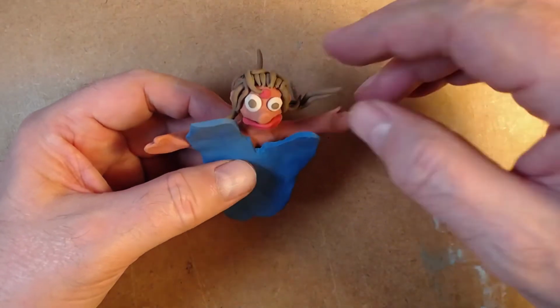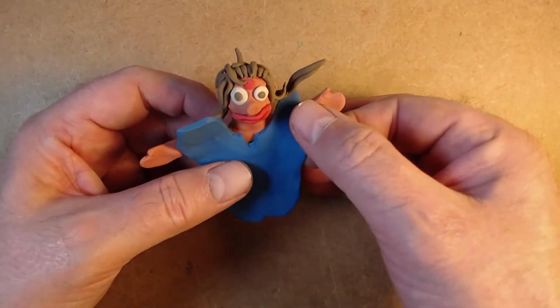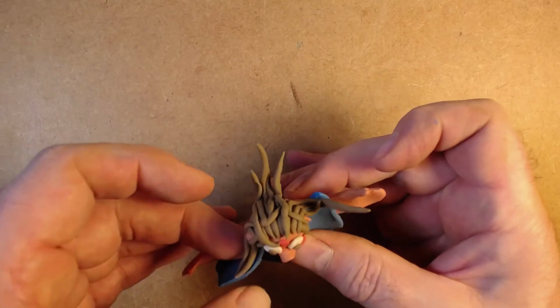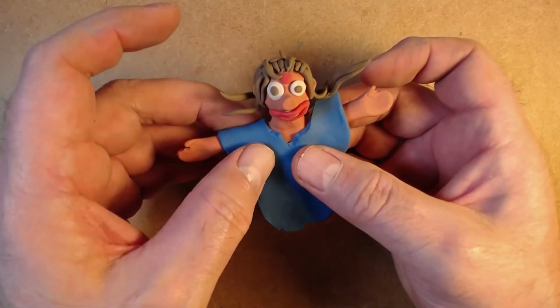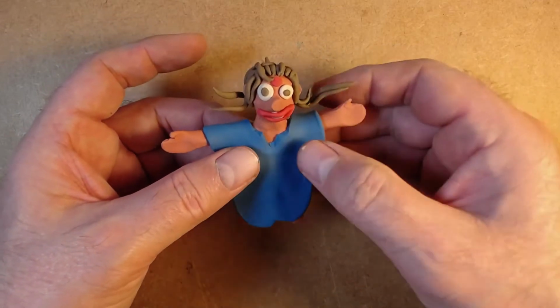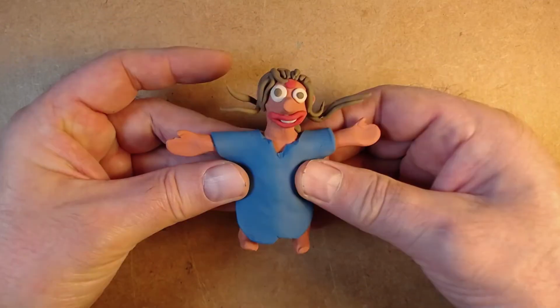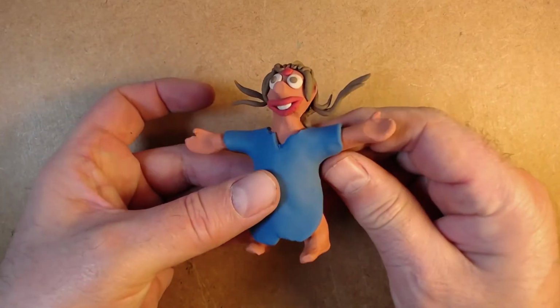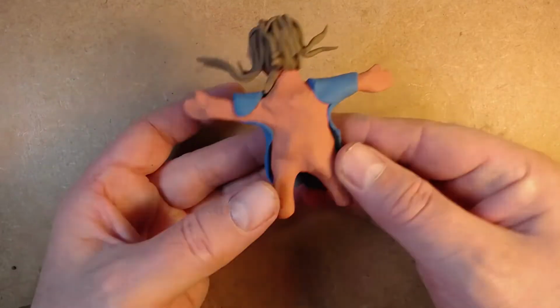Now normally I would make that part of the character out of the colour of the plasticine, or I could use actual fabric to cover the plasticine. For this I'm going to use a different colour plasticine as a thin sheet, and I'm going to put this over the body and mould it around the body that way.